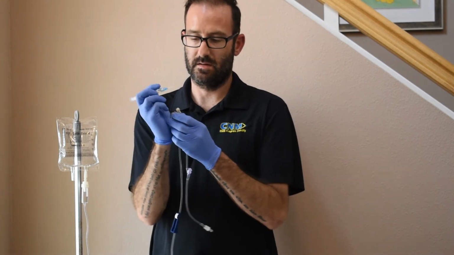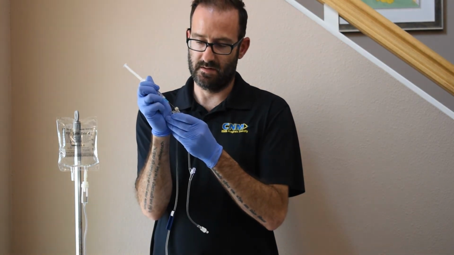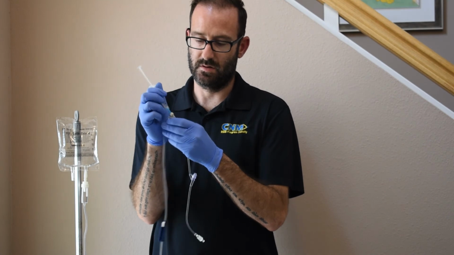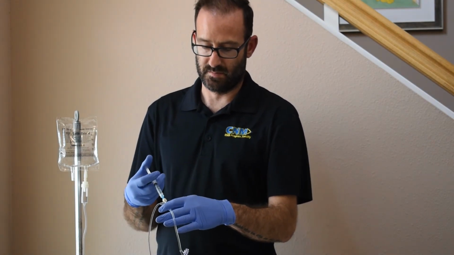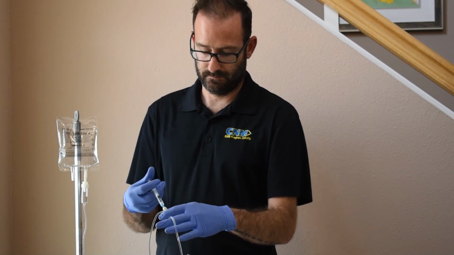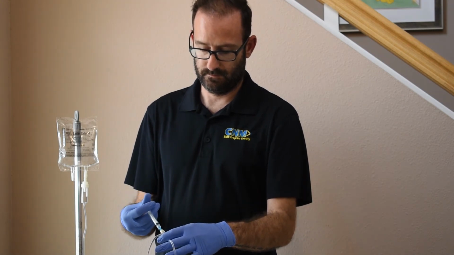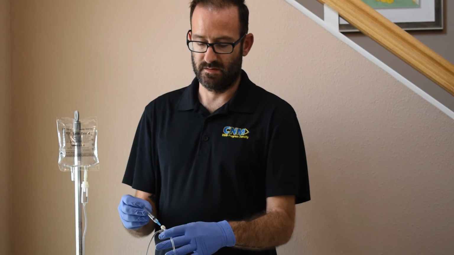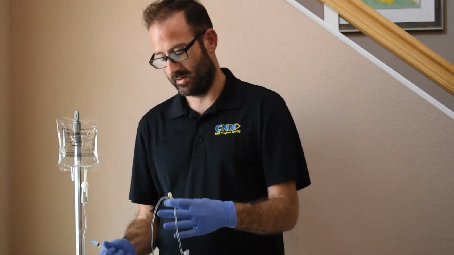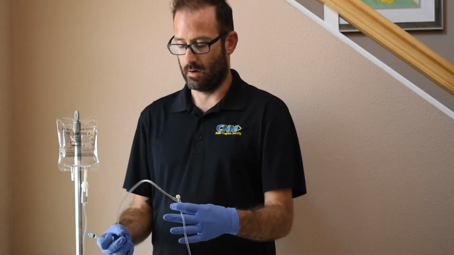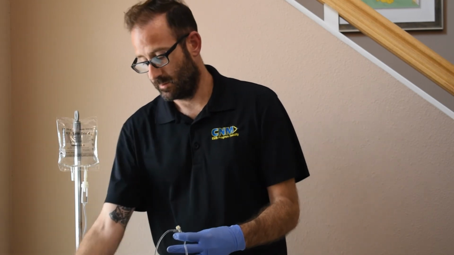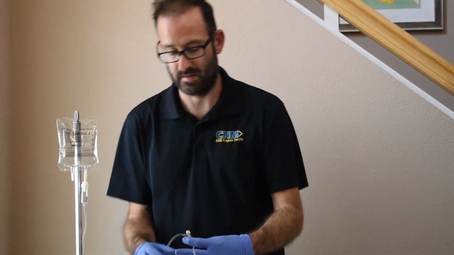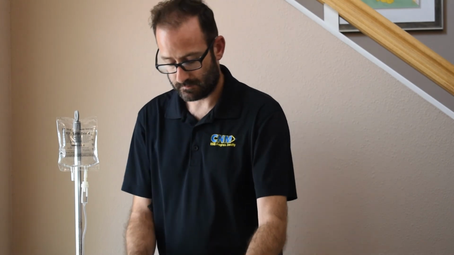I'm going to take my needle, insert it into the port, and then I'm going to go ahead and administer my medication. As soon as I am done administering the medication, I want to open up my line and allow it to flow again, and I'm going to immediately place my needle in the sharps container.